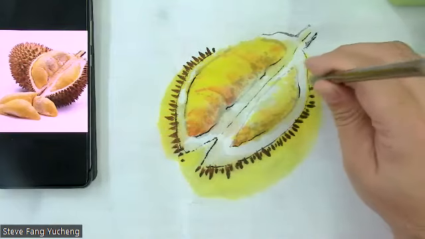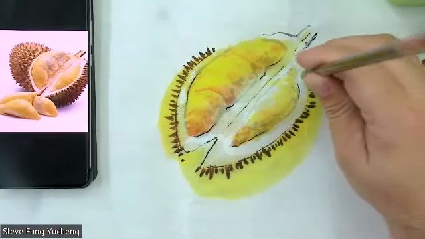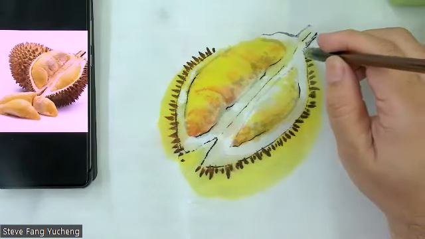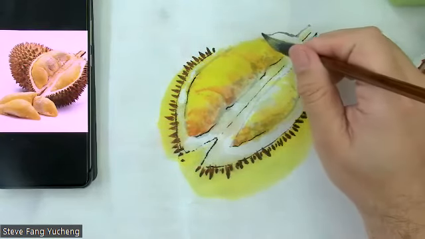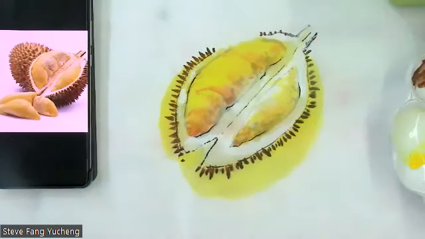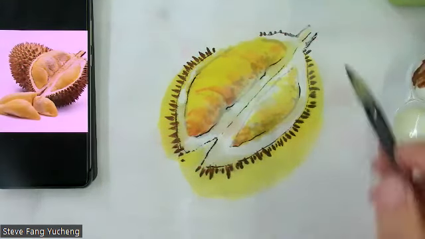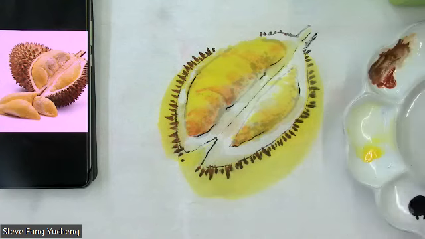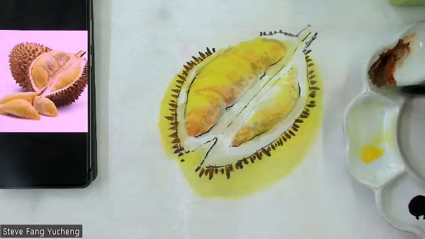If you press a little bit, okay. Small tip. Now this is the first layer. Same, we need some more brown plus ink for the second one.